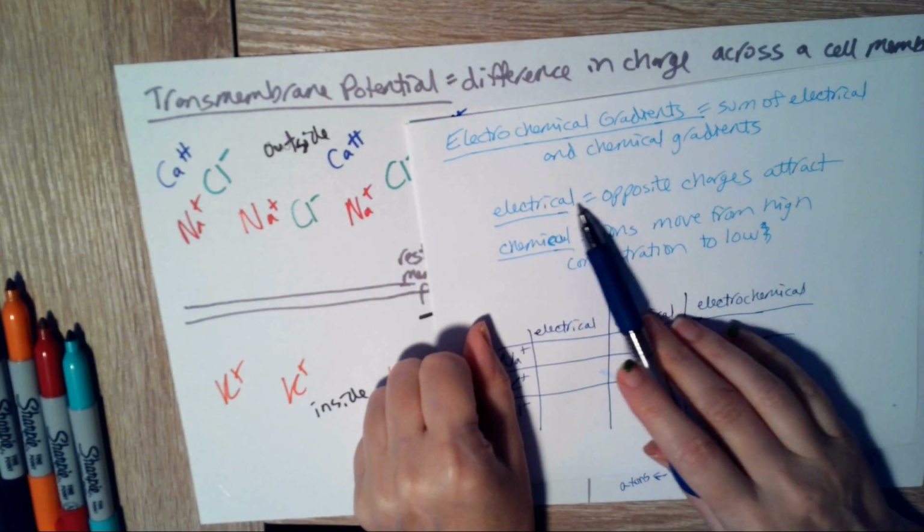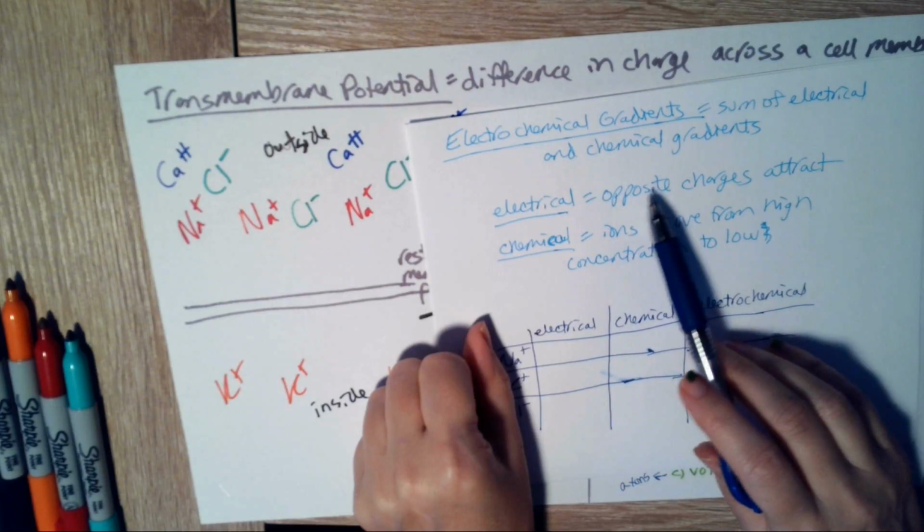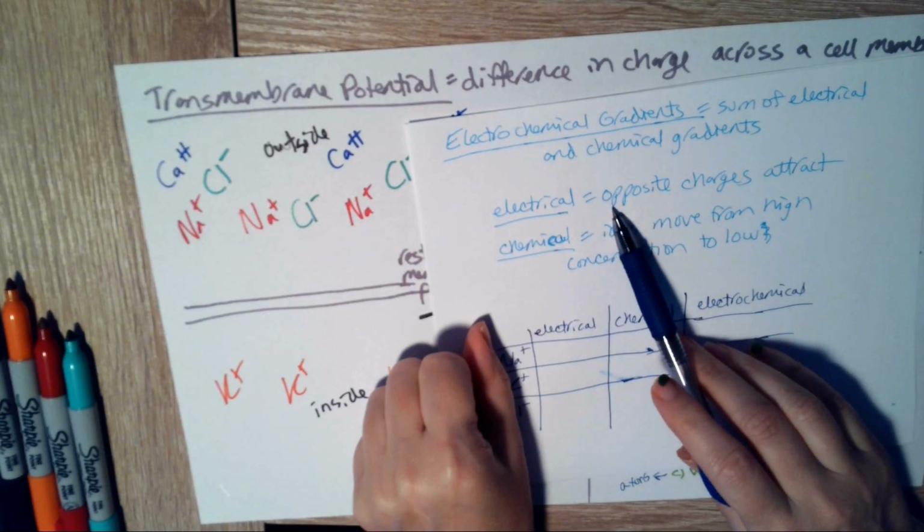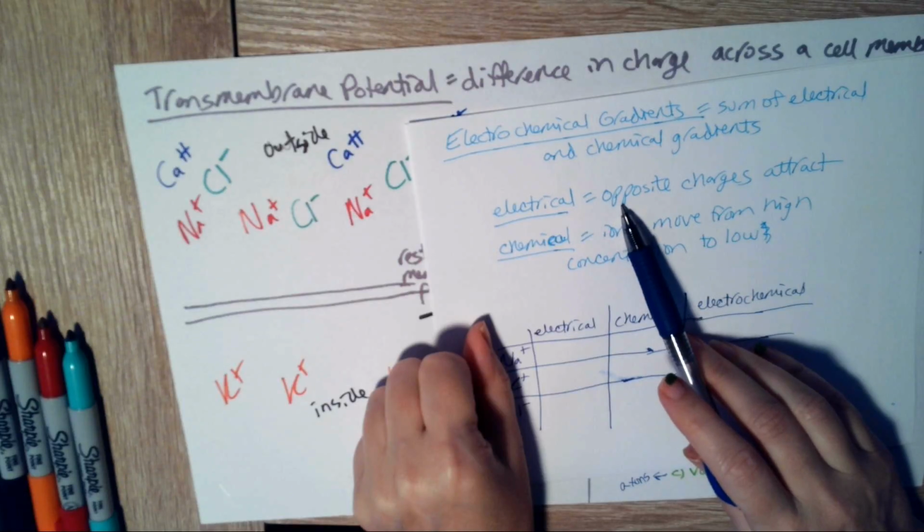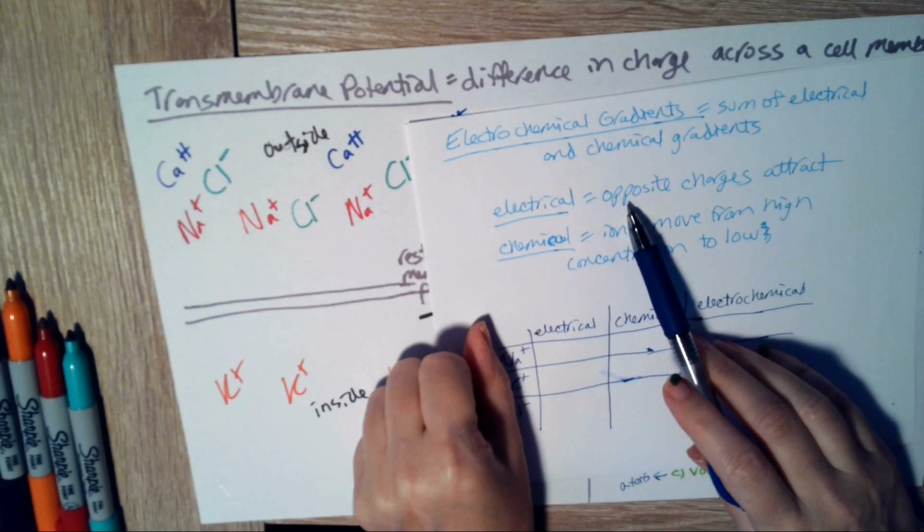So the electrical gradient just means that opposite charges attract. Negative ions want to be where it's positive, and positive ions want to be where it's negative. And then vice versa, like charges repel.